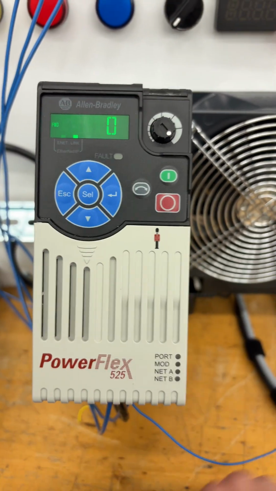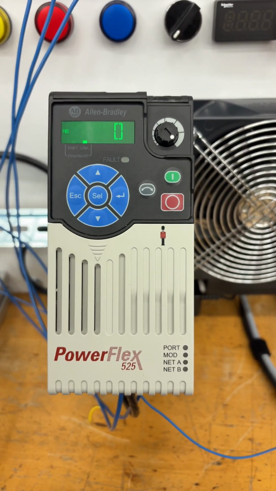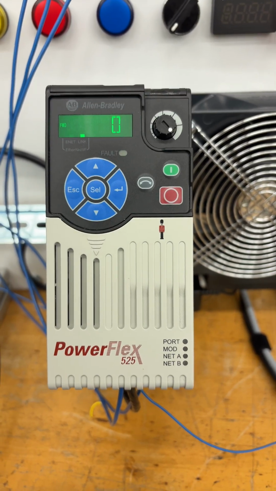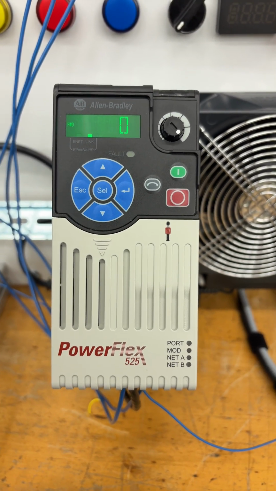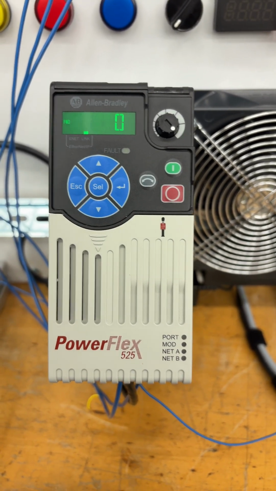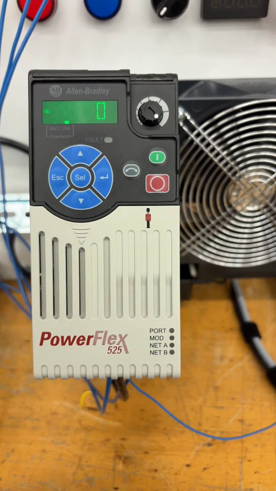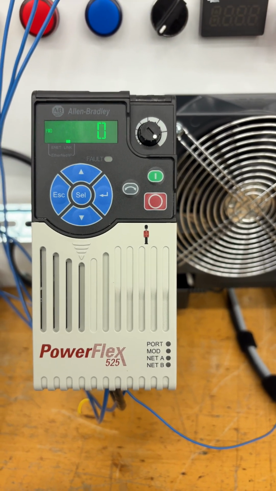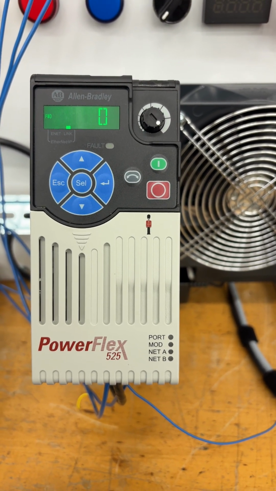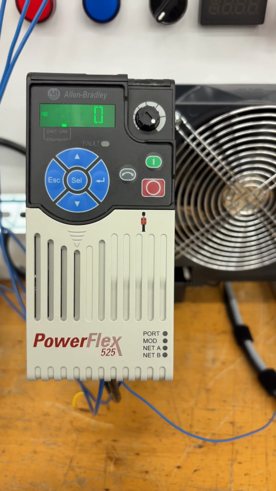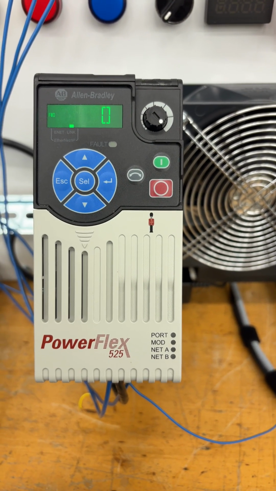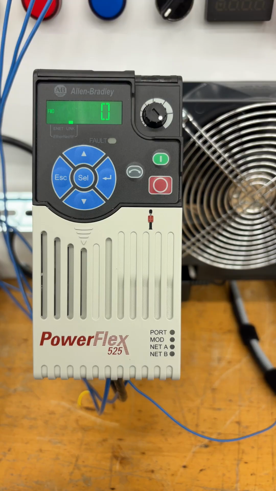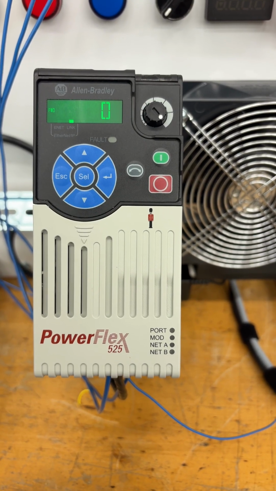And the S-curve is going to take that 10-second ramp up and ramp down time, and it's going to smooth it out. So it's going to accelerate slowly at the beginning and then be linear, and then it will accelerate slowly at the end. So it creates literally an S shape if you graph it out, and it's going to be the reverse when it decelerates.